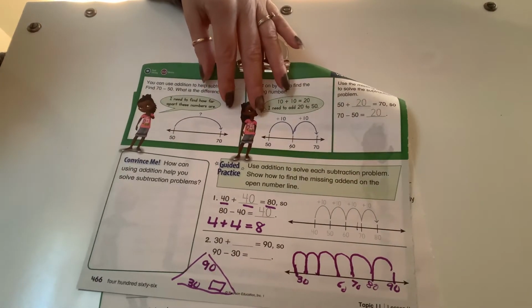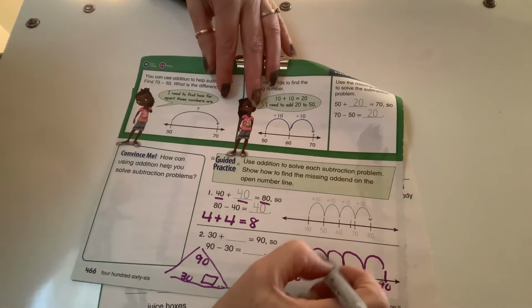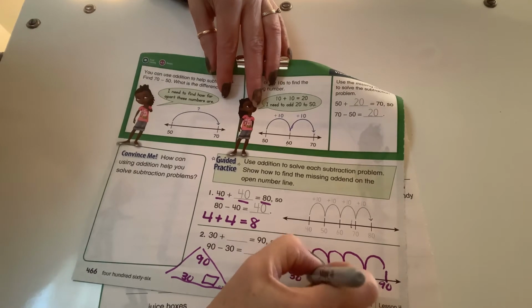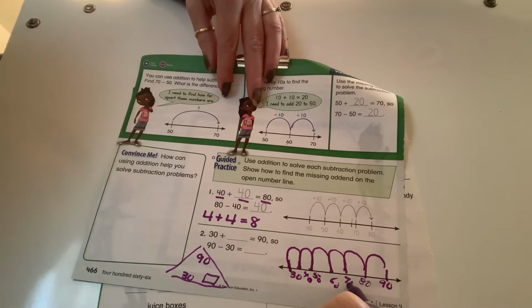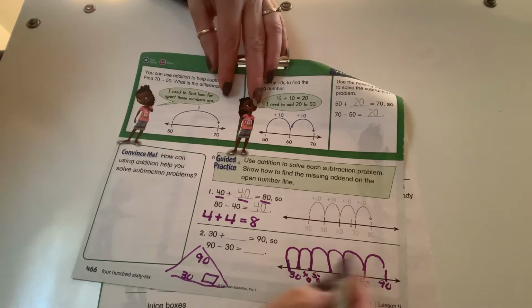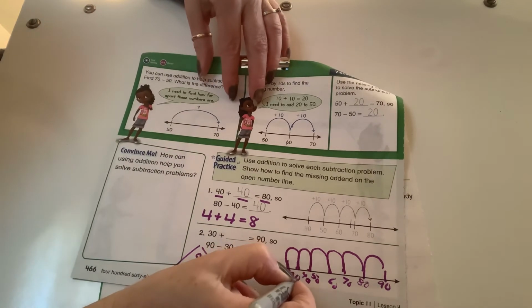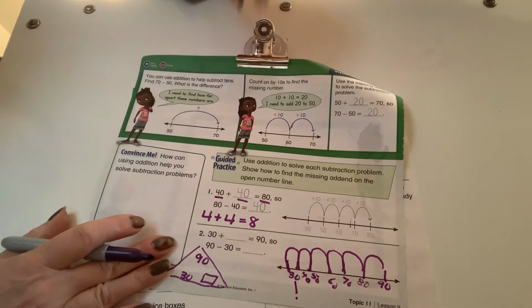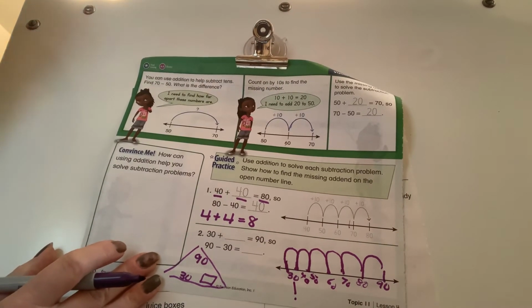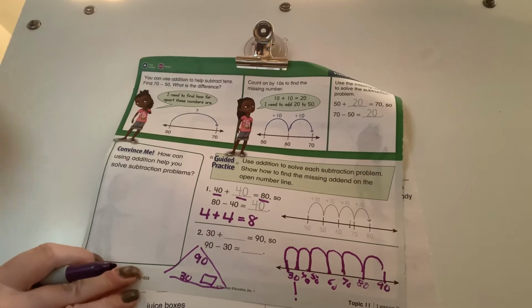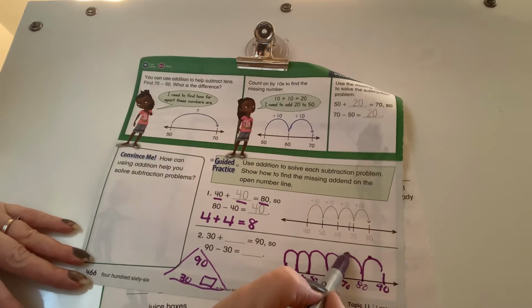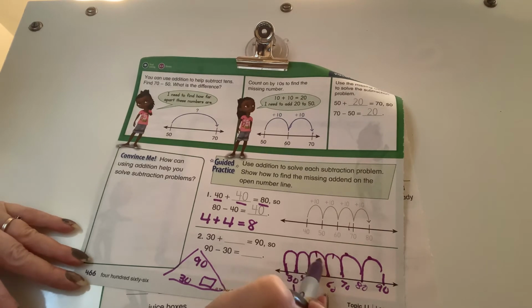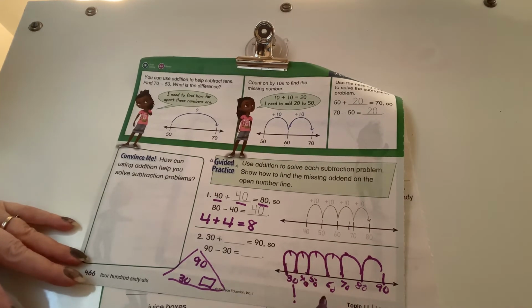Wow, I need Mrs. Protzman to help me on my drawing, don't I? Now I'm going to go back in and fill those in. 90, 80, 70, 60, 50, 40, 30, and stop. We want to stop on 30. Noelle told me to add that exclamation mark, by the way. All right, let's go back and count our hops. 1, 2, 3, 4, 5, 6 hops.